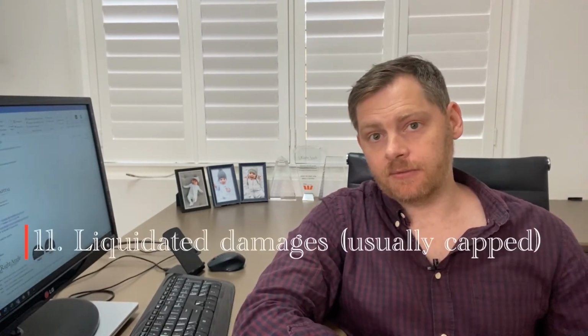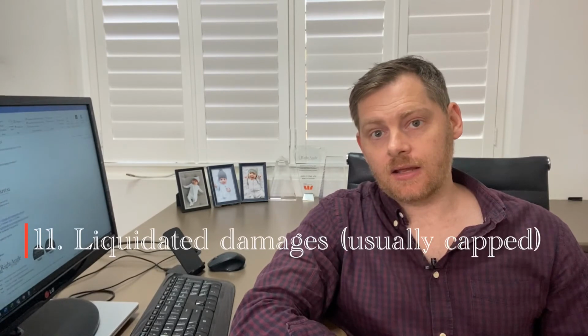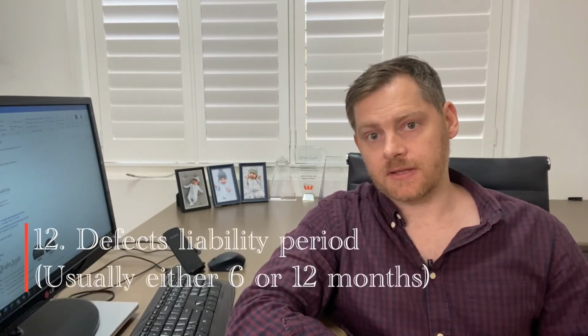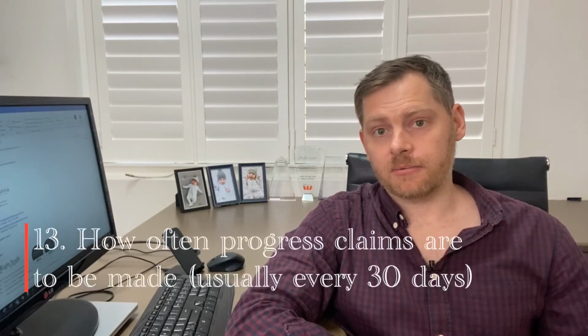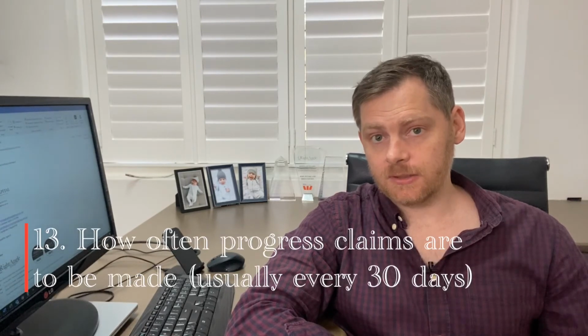The amount of liquidated damages, and as I mentioned before, whether there's a defects liability period and how long that period is for. When practical completion has been achieved, usually the developer or the lender will return half of the contractor's security, with the other half to be returned after the defects liability period if there's no defects to have been found. How often progress claims are to be made by the builder?